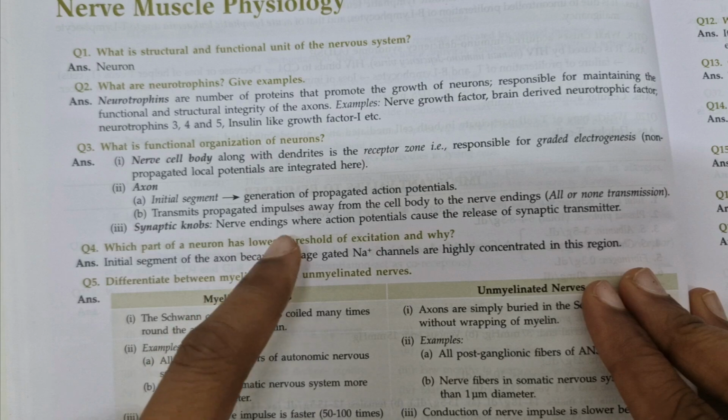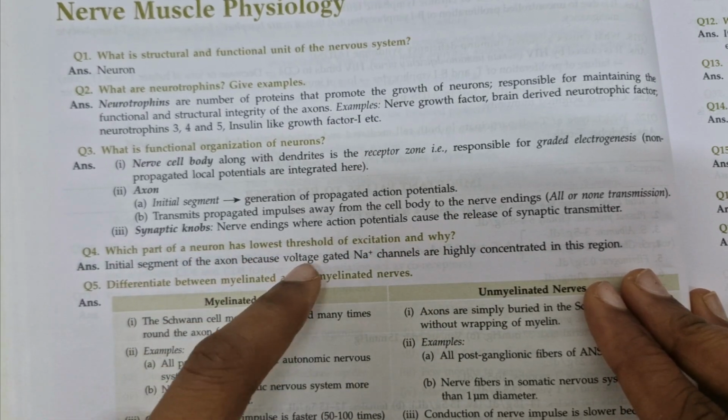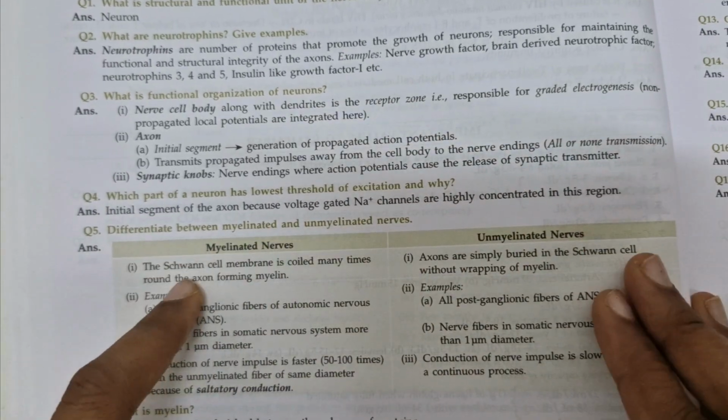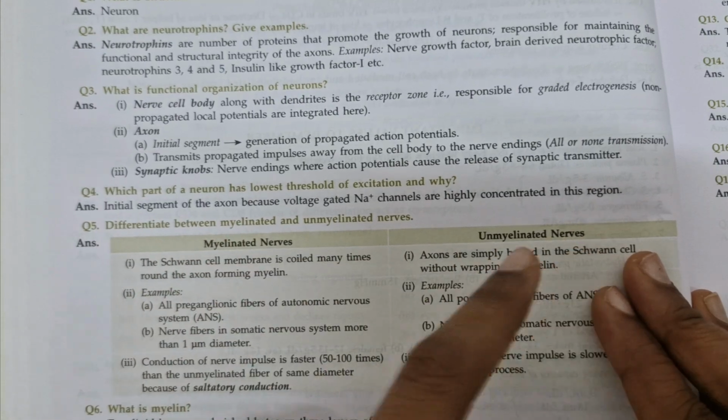Which part of the neuron has the lowest threshold for excitation and why? The initial segment of the axon, because low voltage gated sodium channels are highly concentrated in this region. Difference between myelinated and unmyelinated neurons.